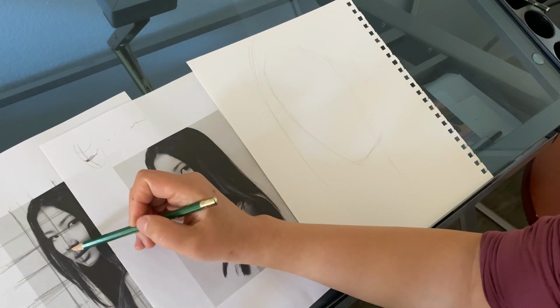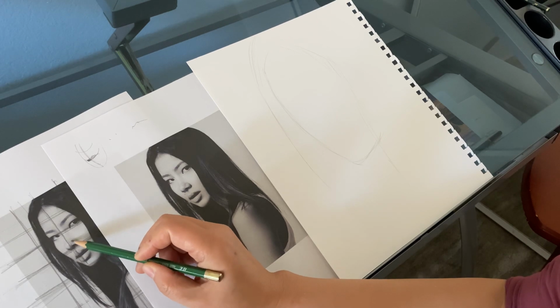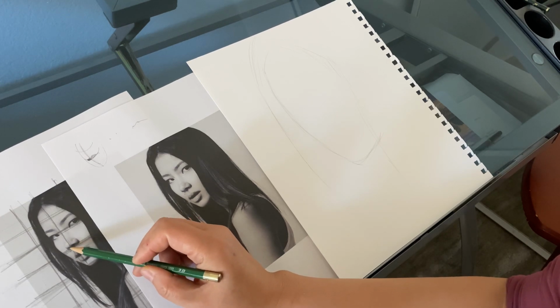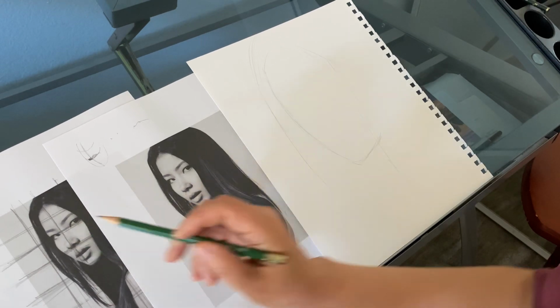Same thing with the nose. You can see this part of the nose way bigger than the other part. The left part has already turned over. You can't really see it, right?